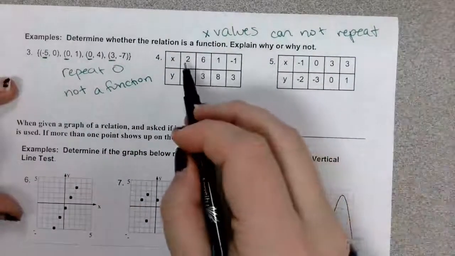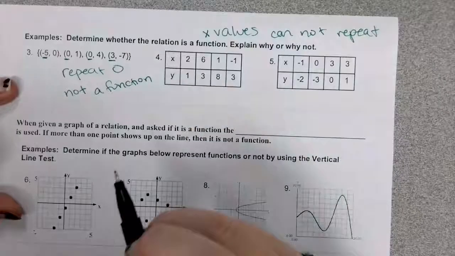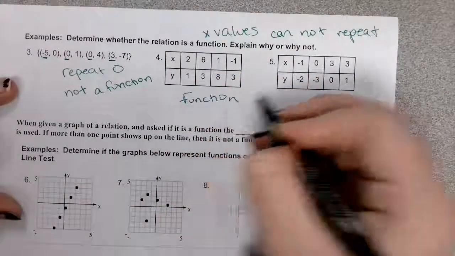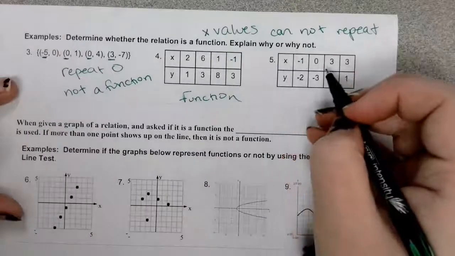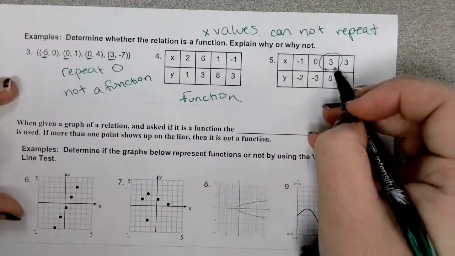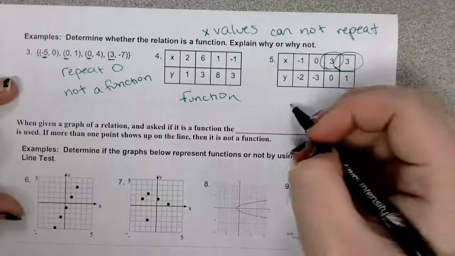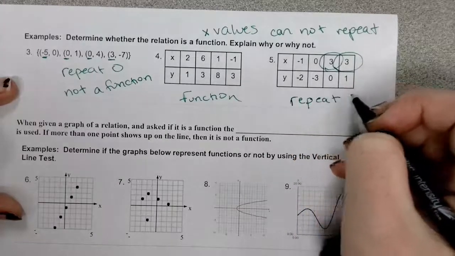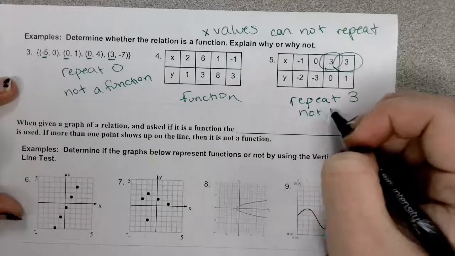Let's look at our second set. Our x's are 2, 6, 1, and negative 1. It is a function. No x repeats itself. When we look at our last one, we have a double 3. So my 3's repeat. So not a function.